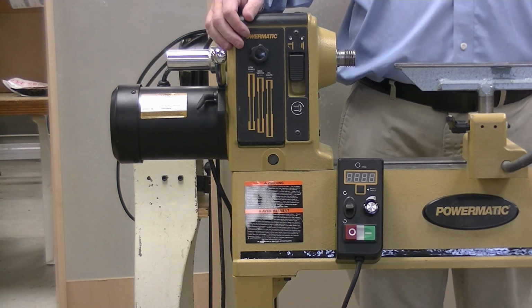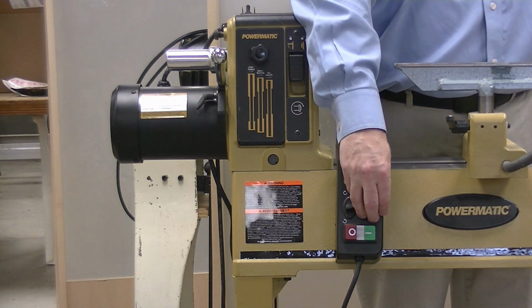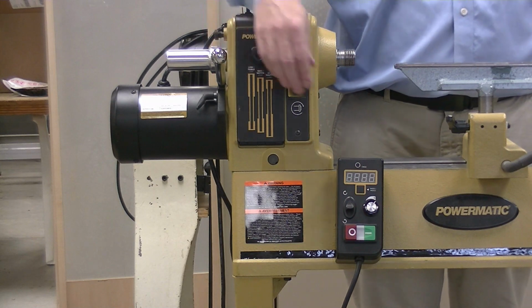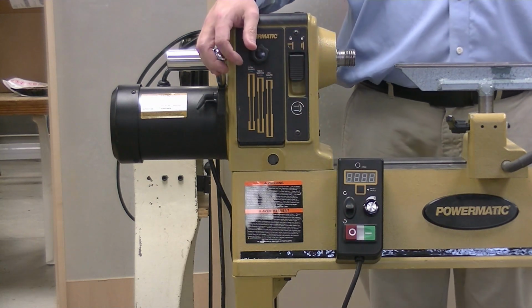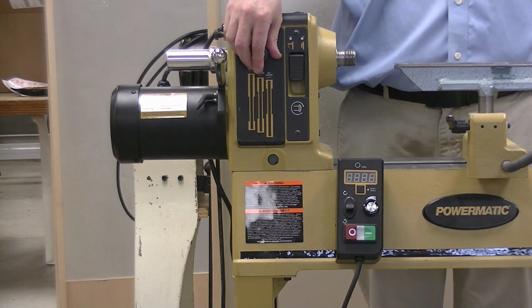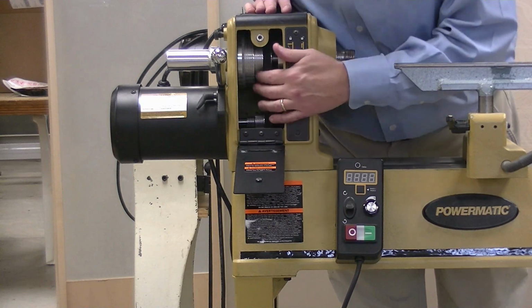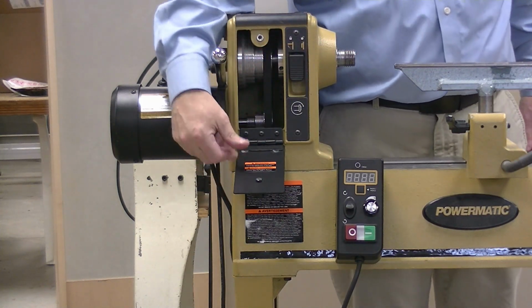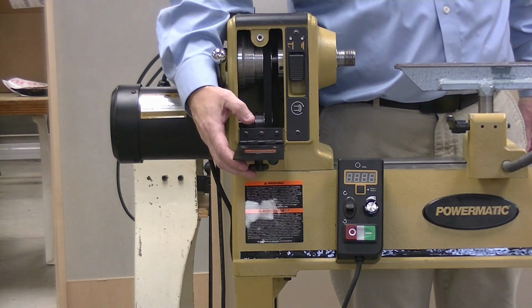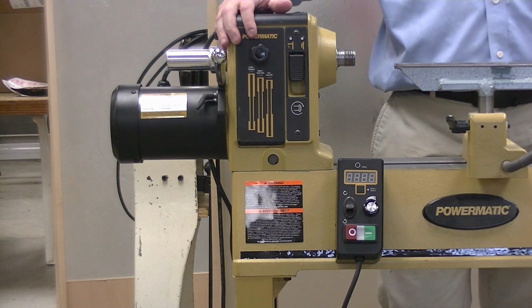A lathe within this size range is typically going to have a variable speed control so that you can control that motor. Again, it's going to have a forward and reverse feature, that reverse feature being handy in sanding, as we discussed before. And then it's also going to have a step pulley system so that you can control that speed with each pulley, giving you a different range of speeds to use with the variable speed control.